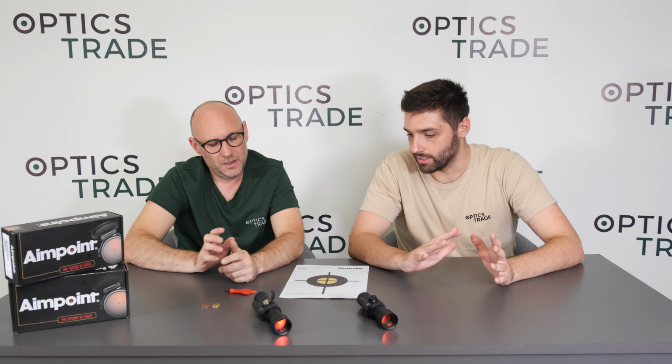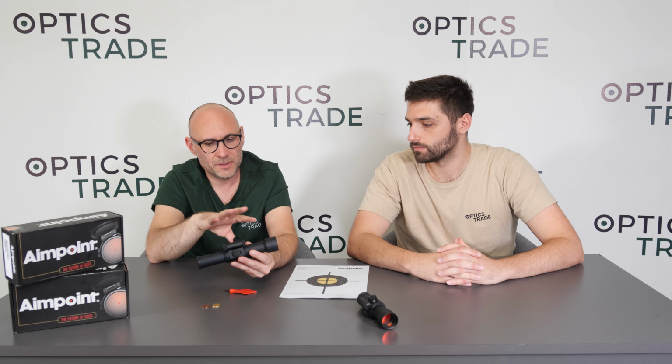Yeah. What about the windage and elevation? Can you tell us a little bit about that? Well, the windage and elevation ranges are quite huge, I would say, but this is because these dots are basically the same as the Comp M3 and Comp C3 in terms of size, weight, design and so on. Probably they also share some of the internals.